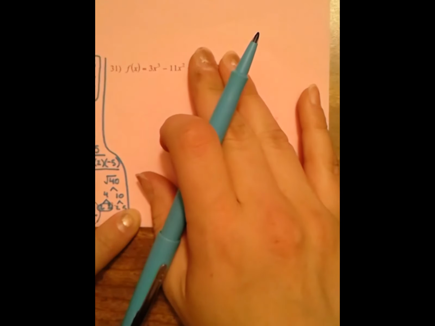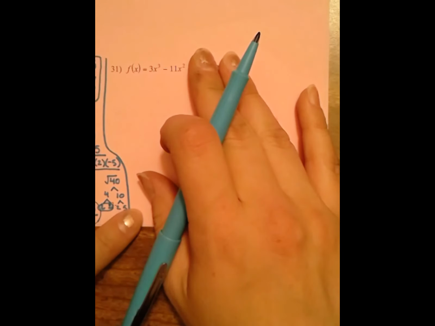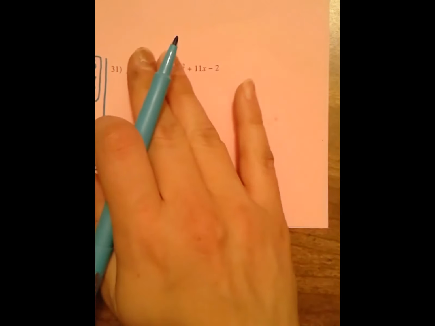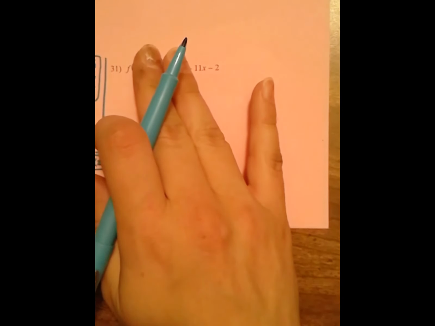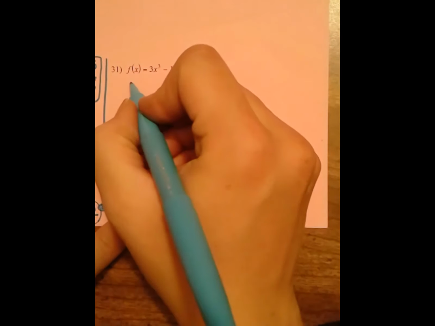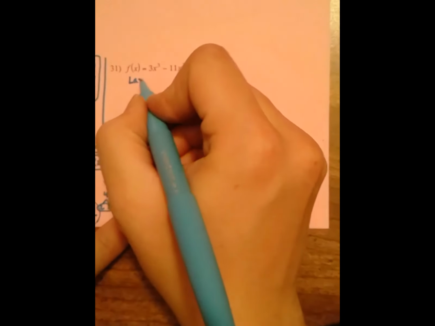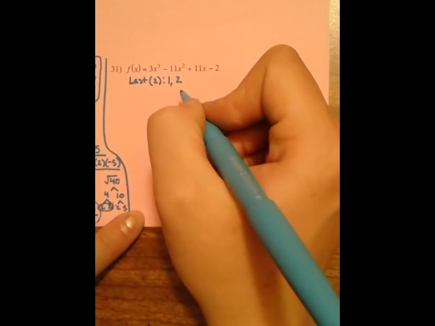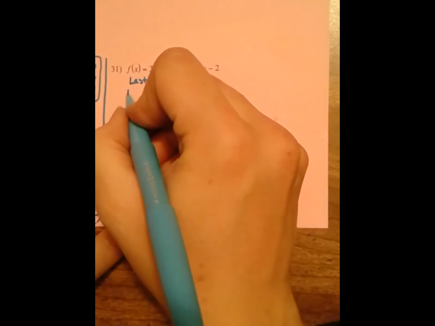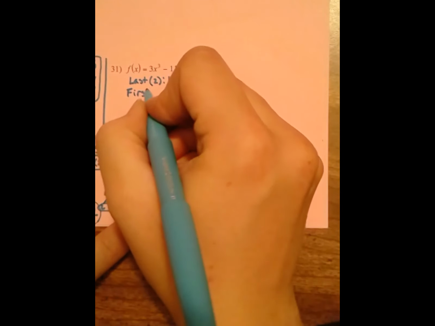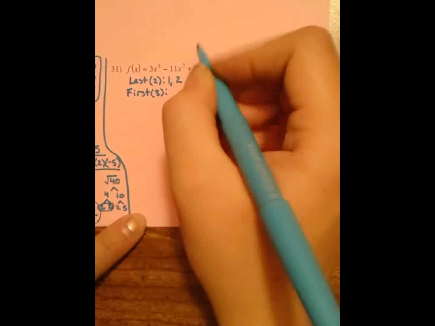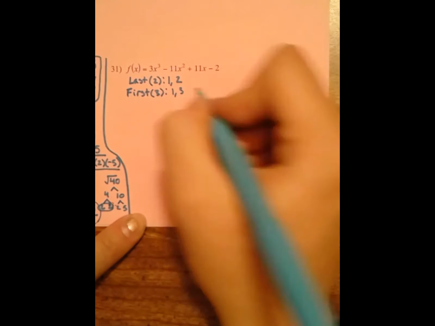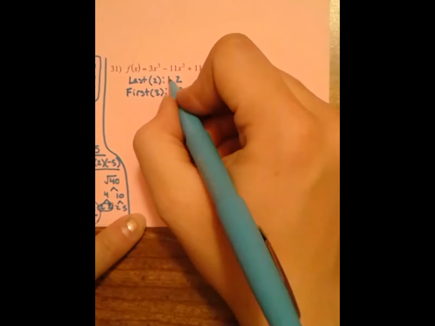So covering the right side, if I take out the x squared, I get like 3x minus 11. No way I'm getting 3x minus 11 over there. So that means we're going to have to do the last, which is 2. Numbers that multiply to that are just 1 and 2. And my first number, which is 3, my numbers that multiply to that are just 1 and 3. Pretty short list, which is what we like.